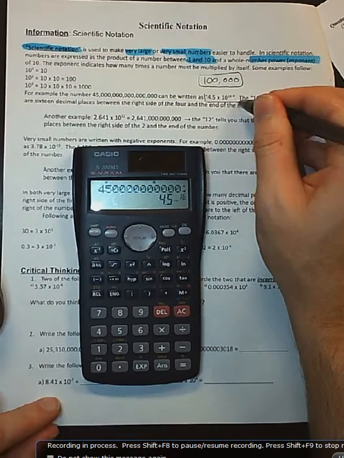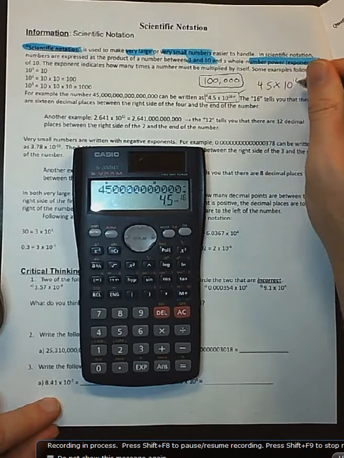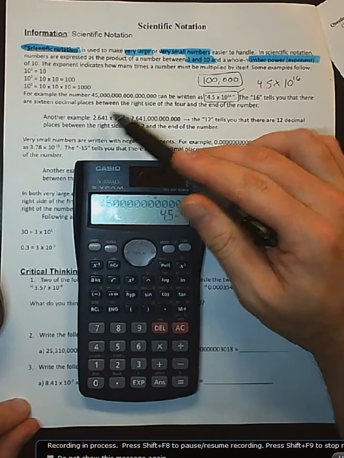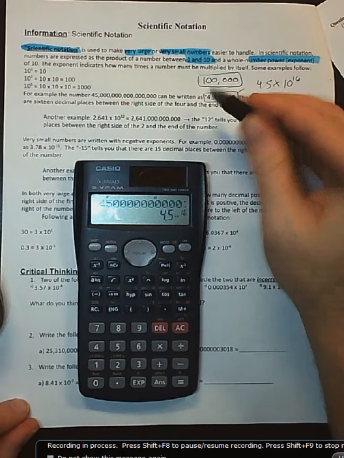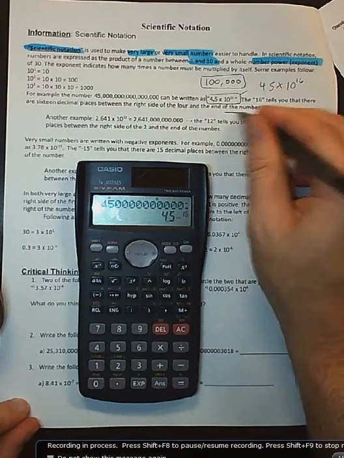4.5 times 10 to the 16th. The 16 tells you that there are 16 decimal places between the right side of the 4 and the end of the number. We're moving this decimal point 16 places to the right.